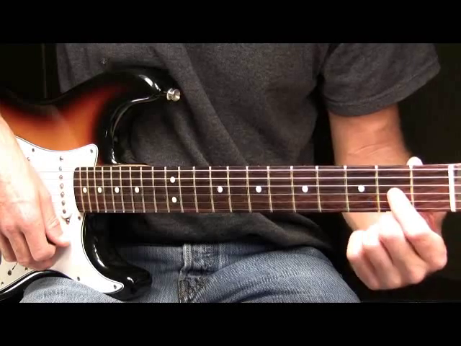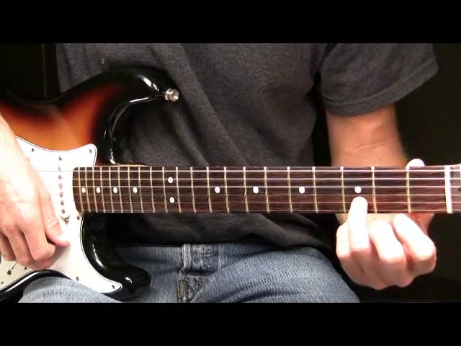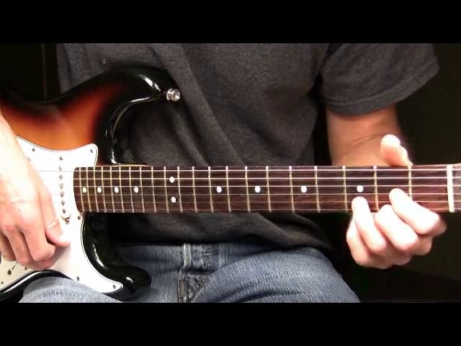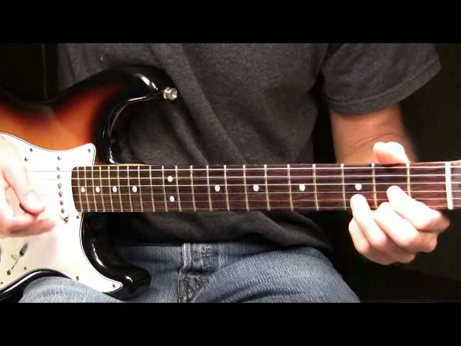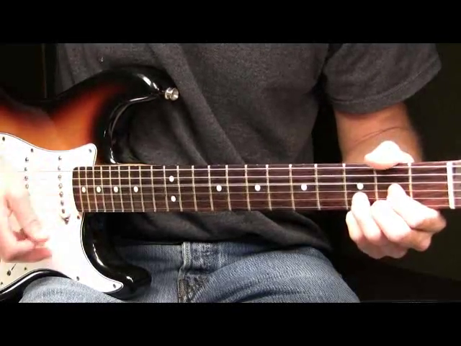A quick review is that your pointer finger goes on the 2nd fret of your G, your ring finger goes on the 3rd fret of your B, and your middle finger goes on the 2nd fret of your high E string. You'll strum this chord however you would like, but this is the first chord in the transition. It sounds something like this.